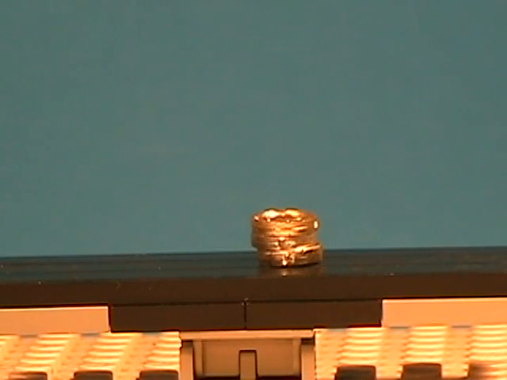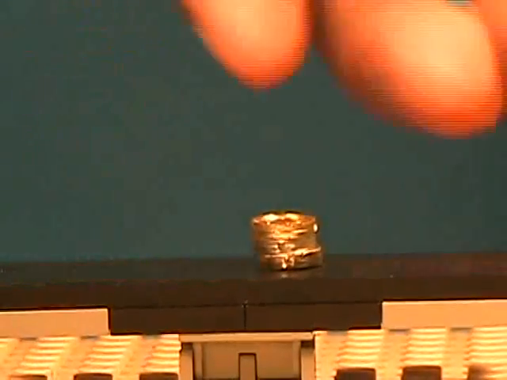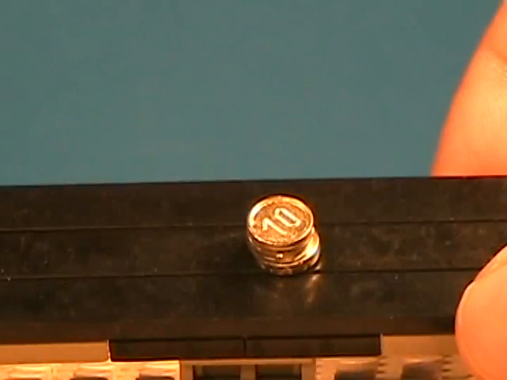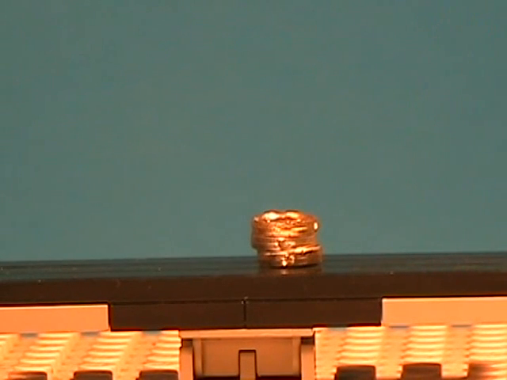The first way is to have a stack of coins on a table, using the flat pieces. I use black because it's easier to see the coins against a black background. And as you can see, when I tilt the table, the coins stay on. I'll explain that in a second.